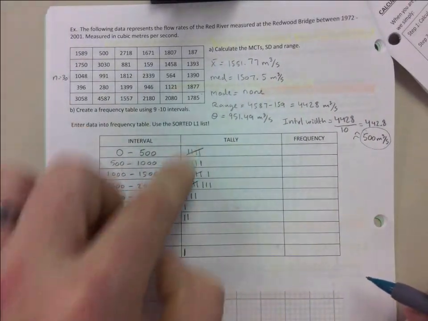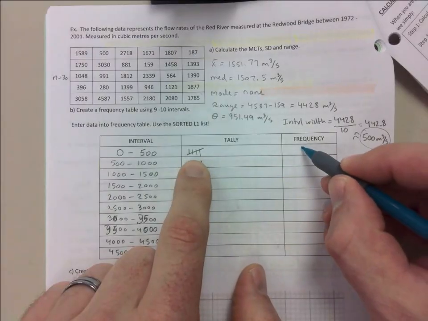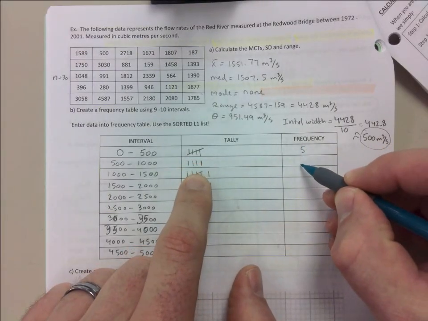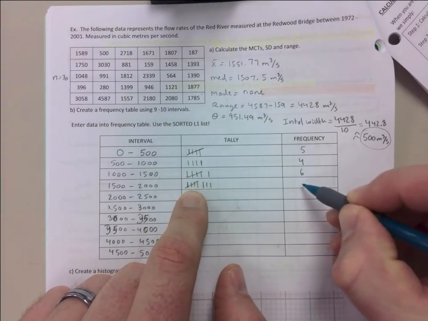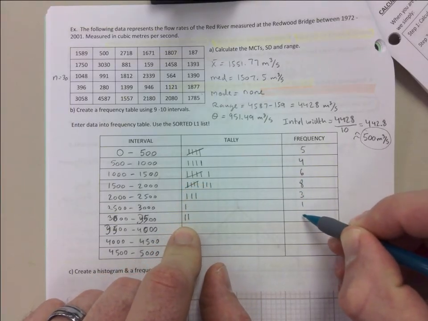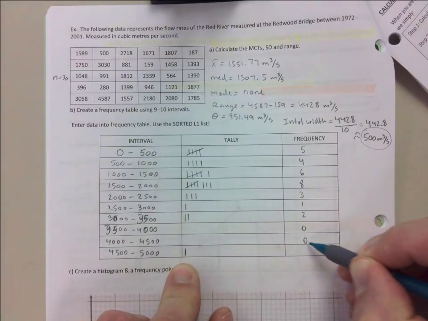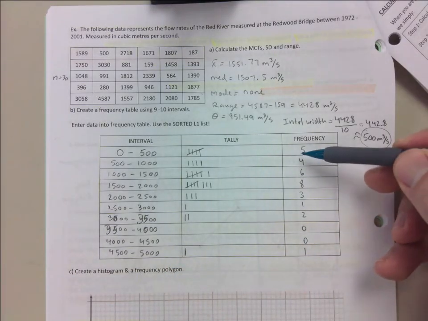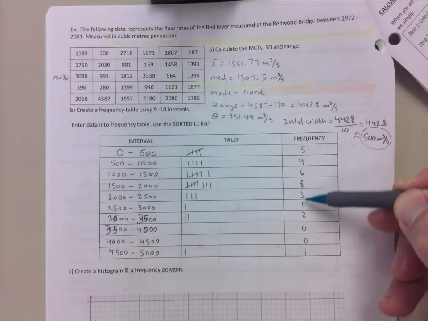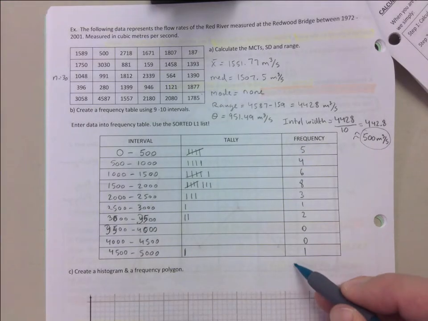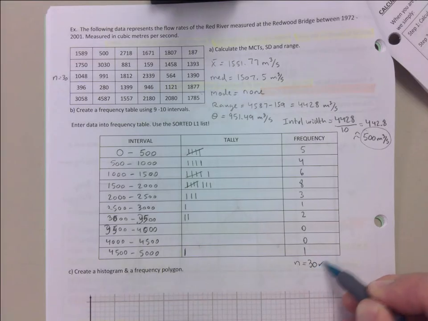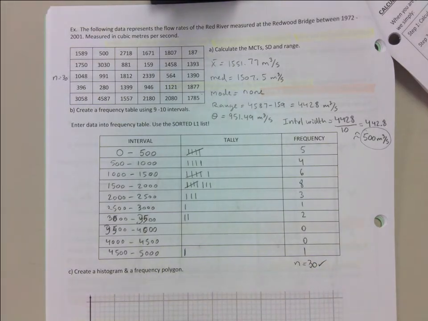Okay. So once you've done that, you just copy this over: 5, 4, 6, 8, 3, 1, 2, 0, 0, 1. And then your last check is obviously to add this up and make sure it's 30. I checked. It is 30. So voila, you've got a frequency table. Okay?